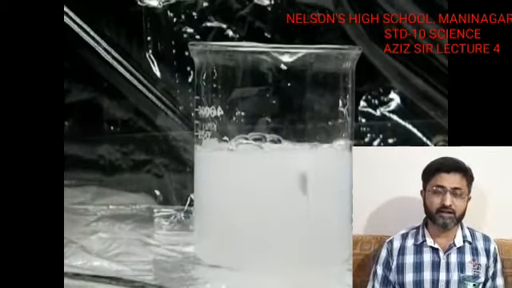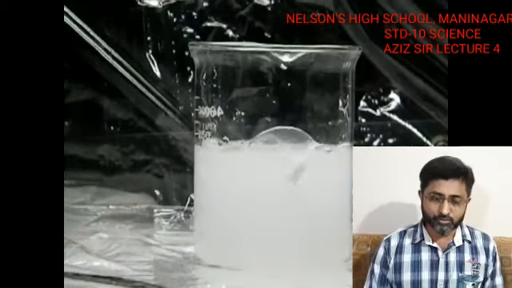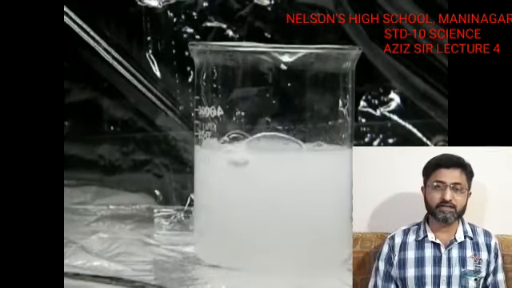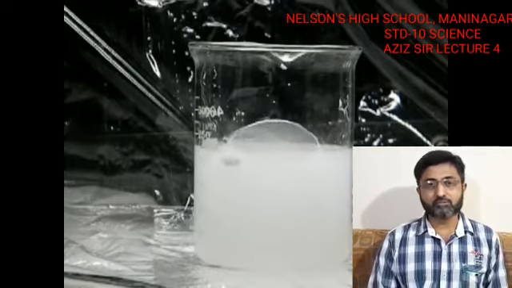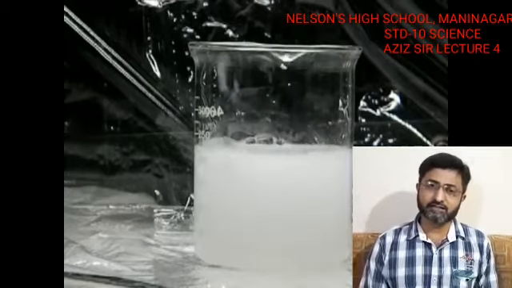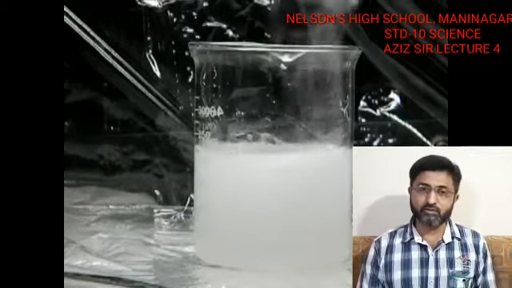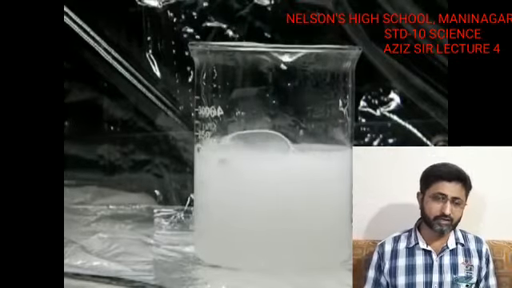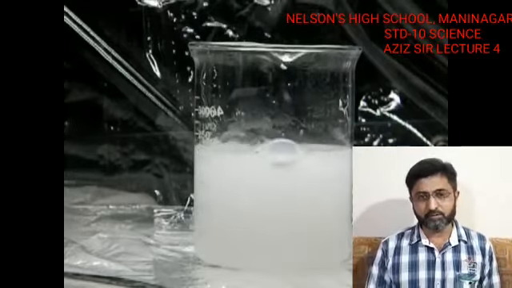So this is a reaction in which heat is produced, and you are able to see that continuously this calcium oxide reacting with water forms calcium hydroxide, which is called slaked lime. Lastly you are able to see the formation of slaked lime, which is a milky solution, but it is insoluble inside the water.